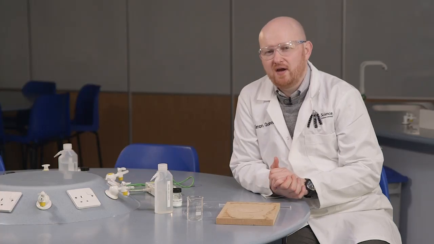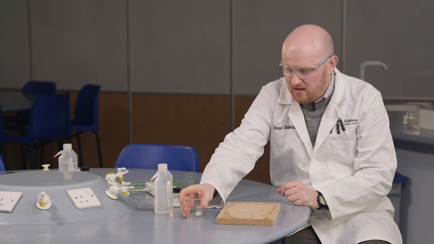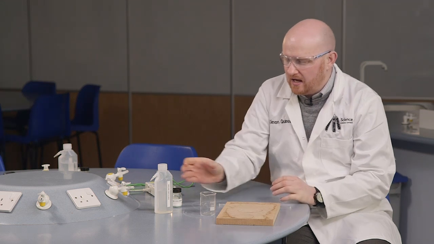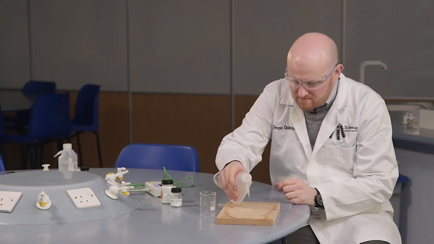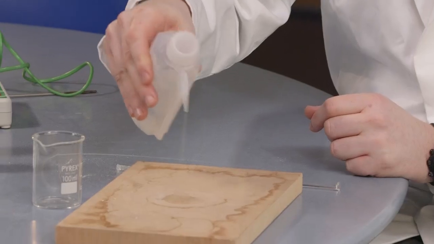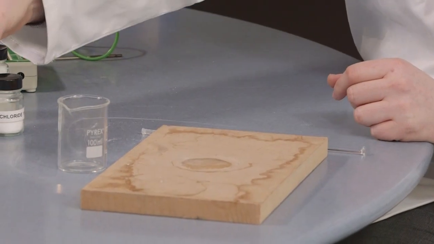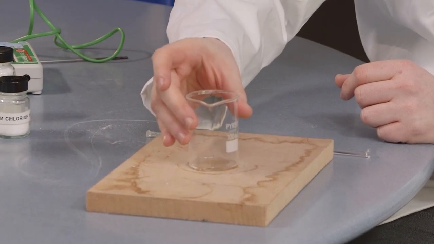Now, the endothermic reaction is all about heat energy, and an endothermic reaction takes in heat energy. And what we're going to do is take some water and put it onto our wooden block. I'm going to put our beaker on.